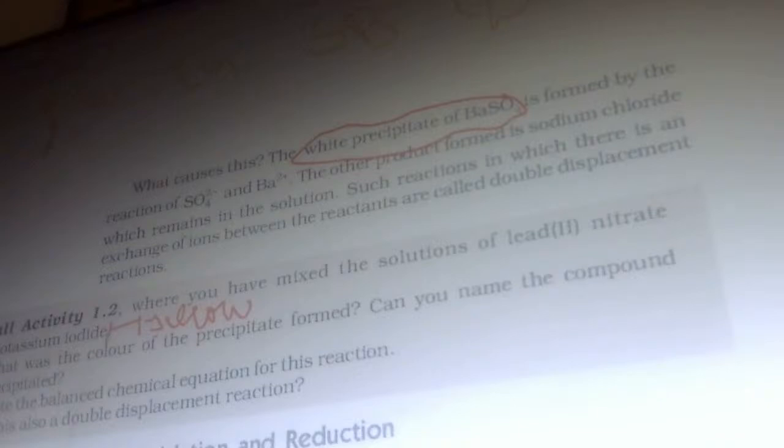Then magnesium. Magnesium oxide is white. I is iron. Iron is FeSO4 in this chapter. FeSO4.7H2O, FeSO4 is green in color.